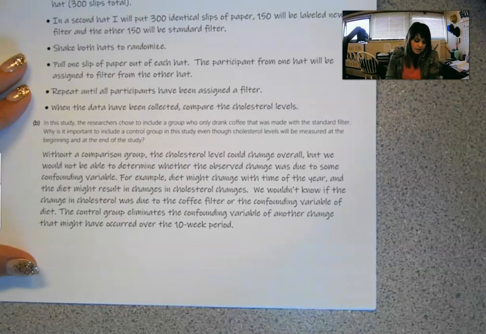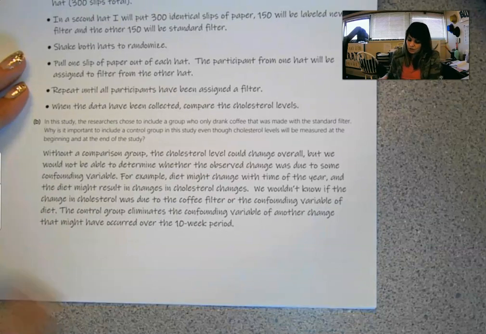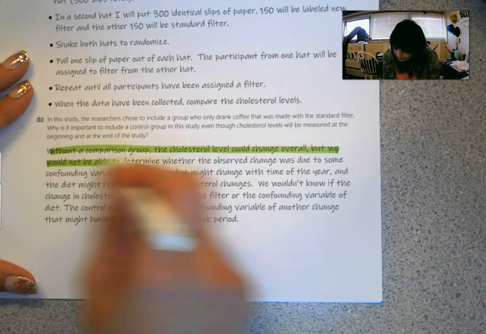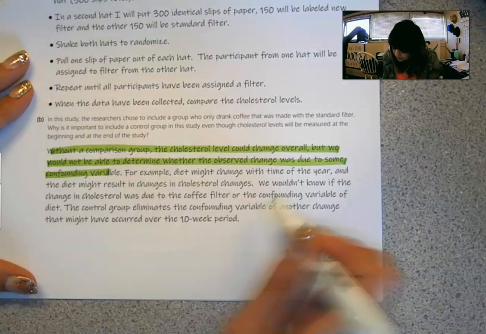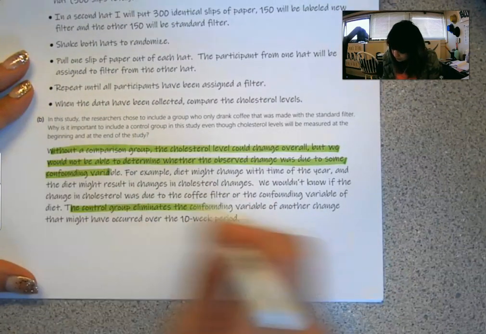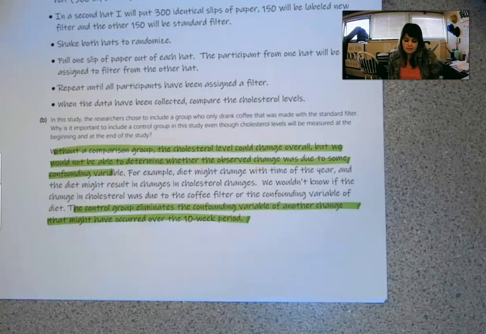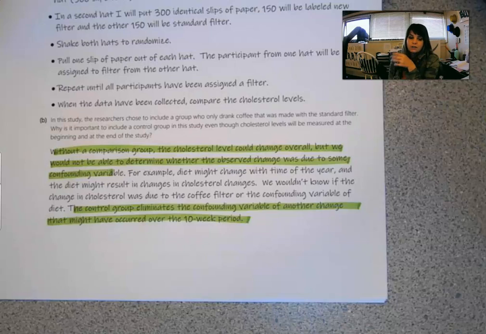So the things that I think are very important in this response are this first part and this last part. The middle part is just giving you an example, and I don't think that's necessary to getting an E. So you want to say without a comparison group, there could be some kind of confounding. The control group eliminates the confounding variable of another change that may have occurred over the 10-week period.